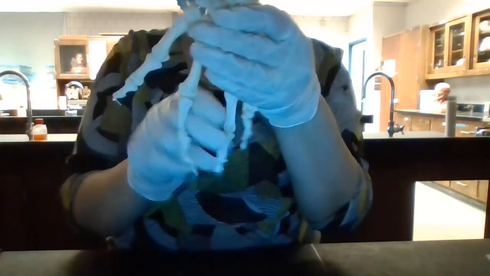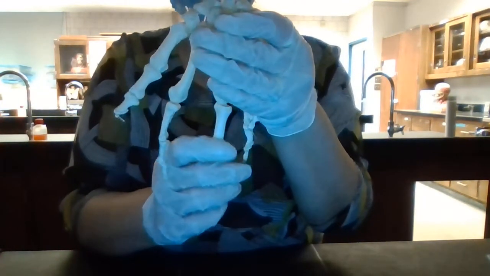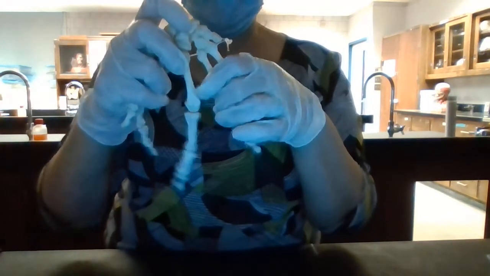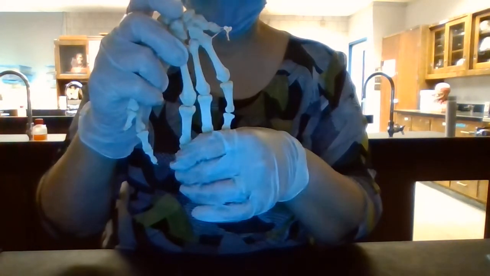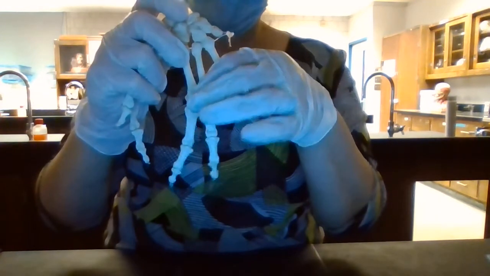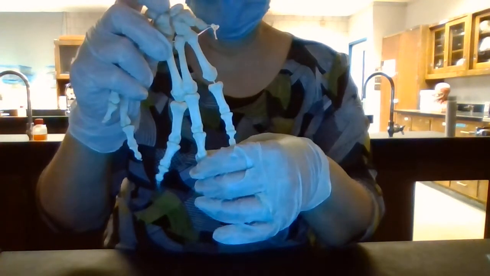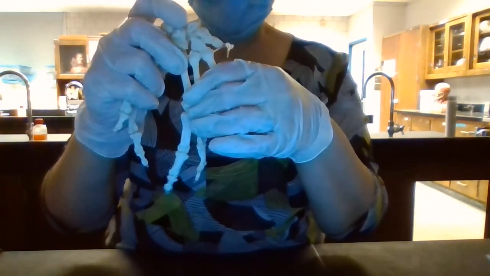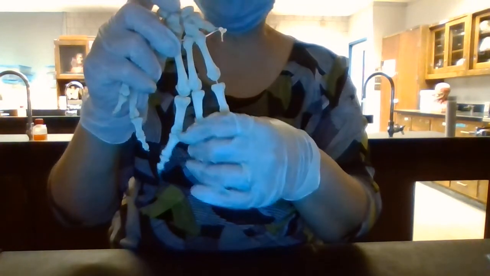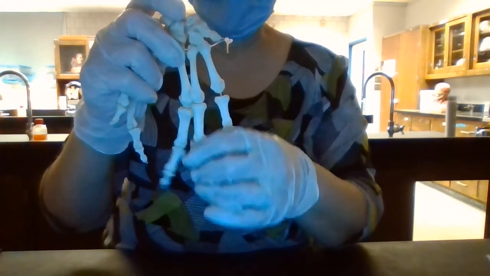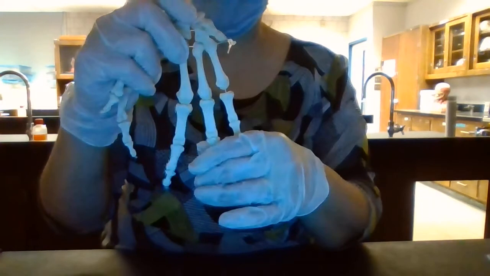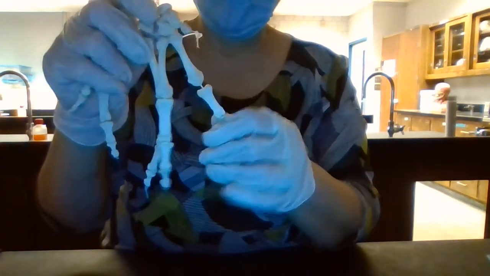The third finger is called middle. It's located in the middle. And the fourth one is called ring finger, because you put your ring here.